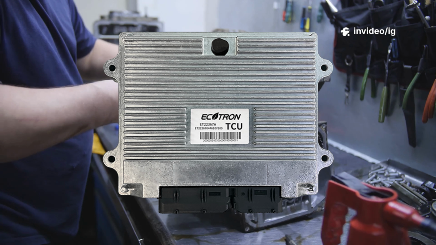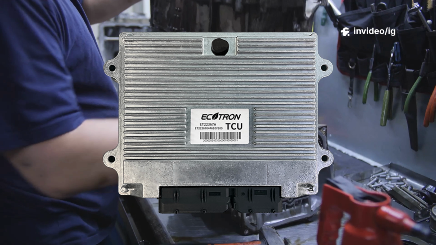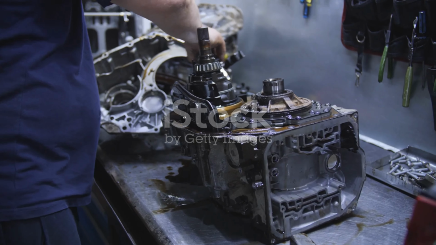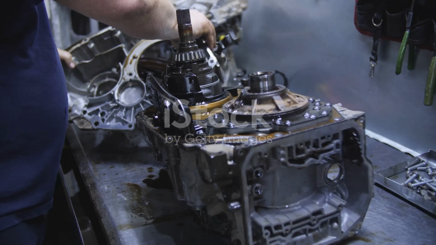TCM. Location: usually found on or near the transmission housing, firewall, or under the dashboard. Function: uses data from the ISS sensor to control gear shifting.